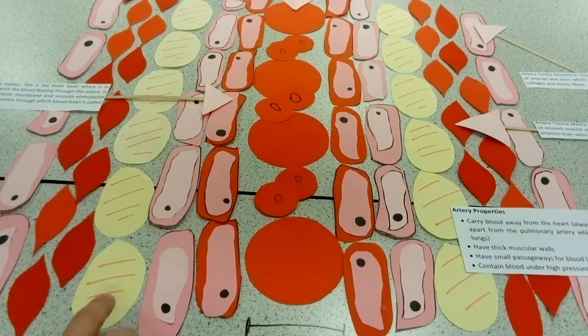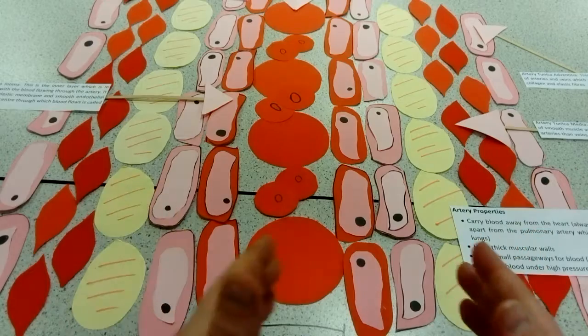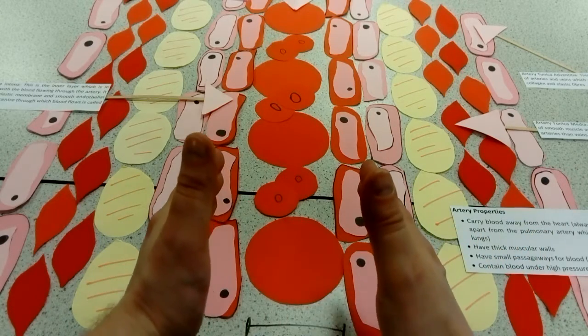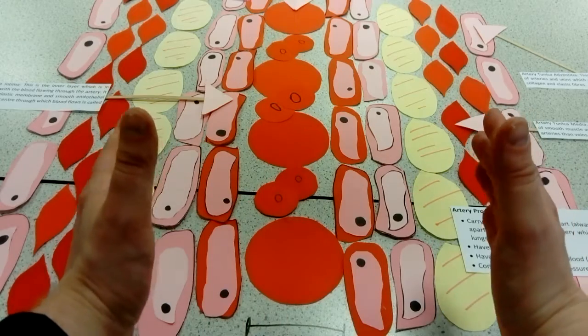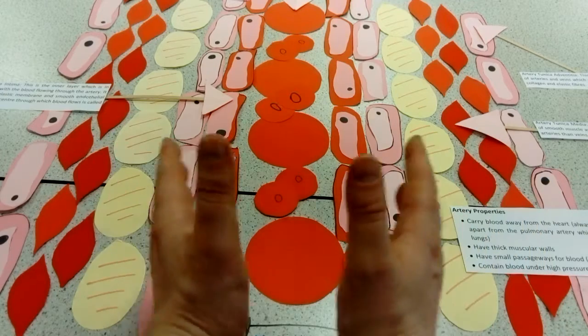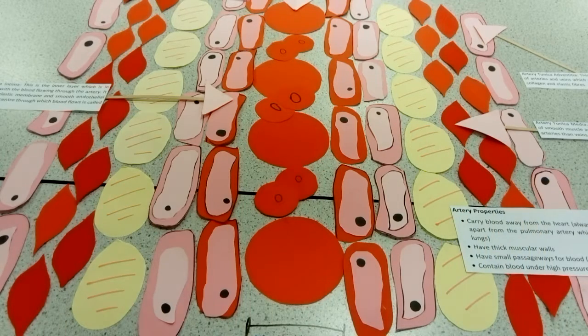Then after that you have a layer that's made up primarily of the protein elastin. The elastin there is to go and counteract the increase in pressure when the heart contracts. So as the heart contracts, you get a big bulge of blood, and the elastin goes and pushes it back into place.